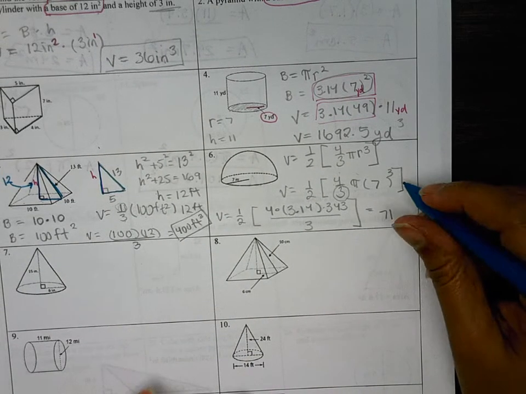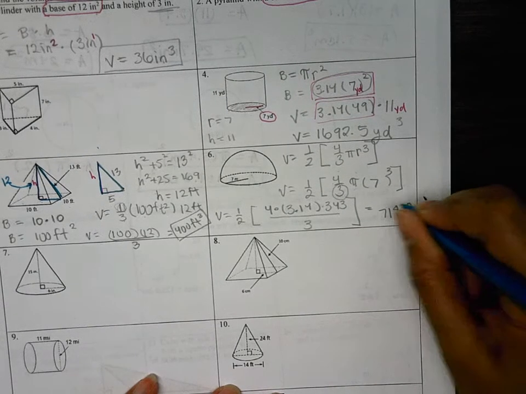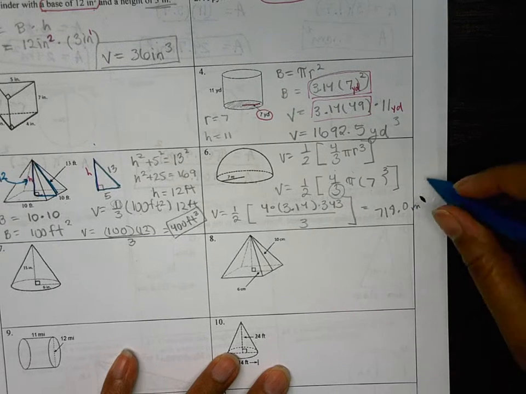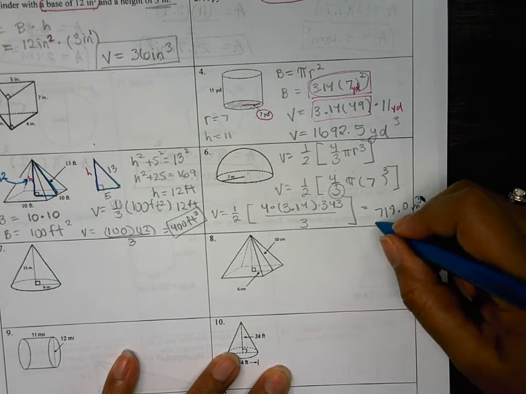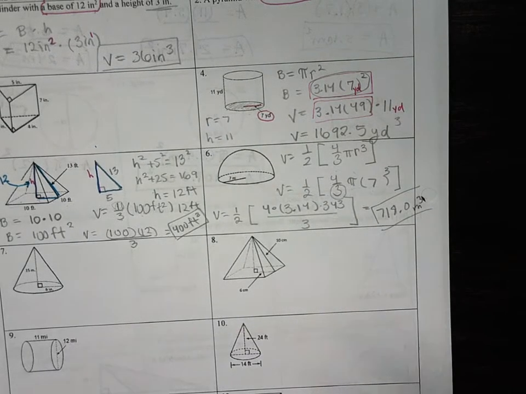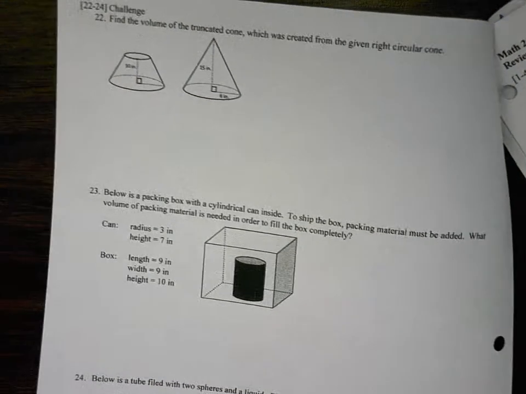Starts with a 7. 71.0. You do put the 0.0. That shows that you did round. And what's our units here? Meters, meters squared, or meters cubed? Cubed. Volume is always units cubed. Questions?